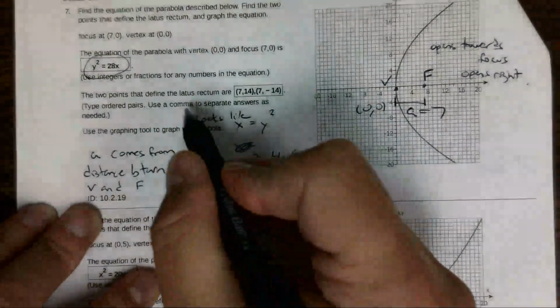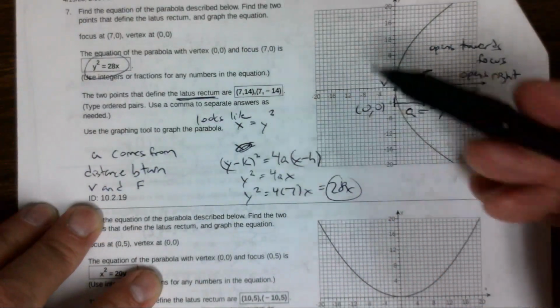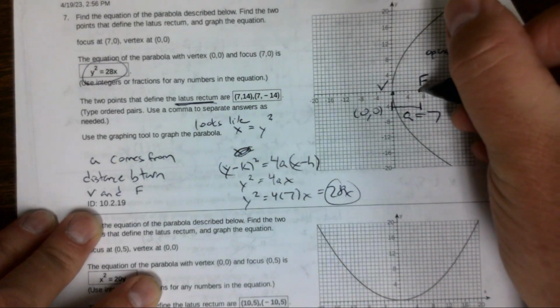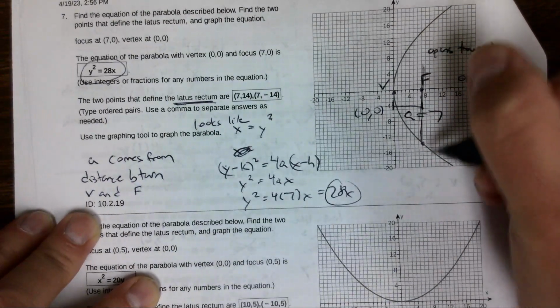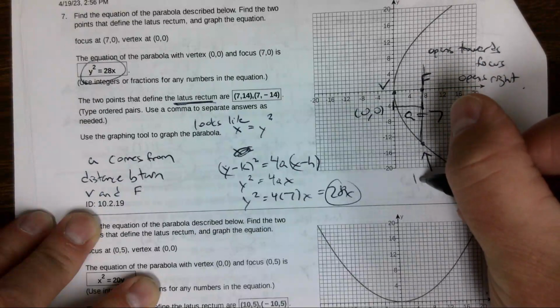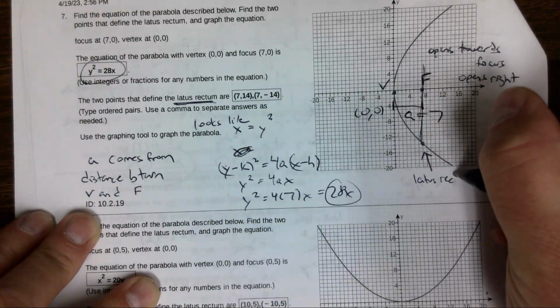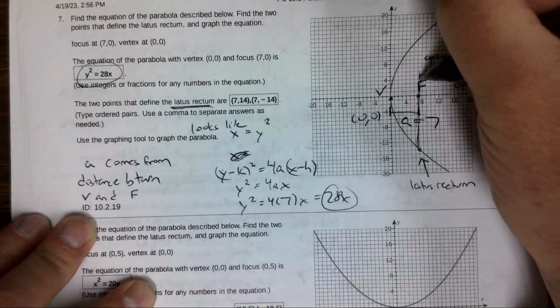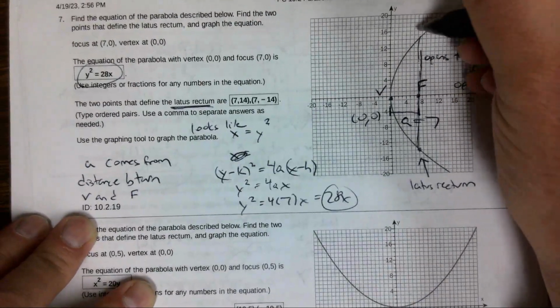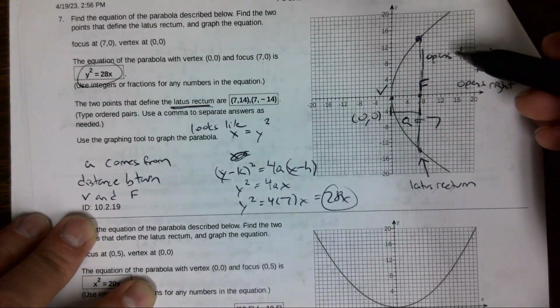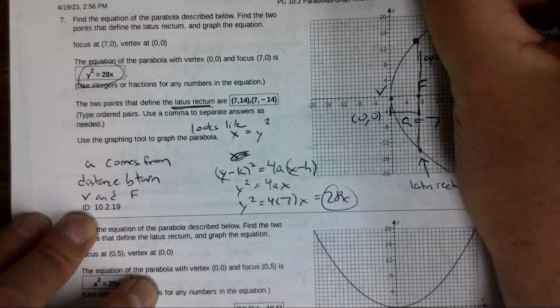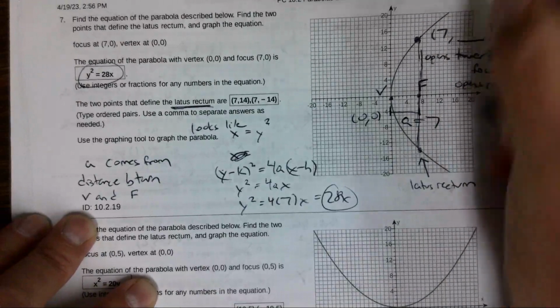Now for the latus rectum, the part we haven't really talked about yet in detail is the latus rectum goes through the focus. This is the latus rectum. There's 2 points, that one and that one. At any rate, it's going to be 7 comma number.